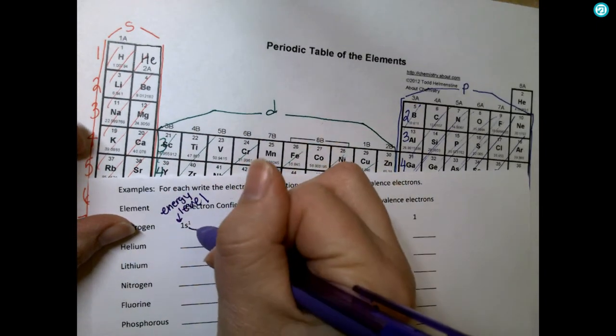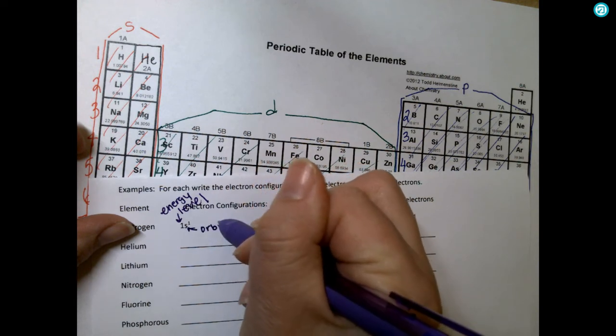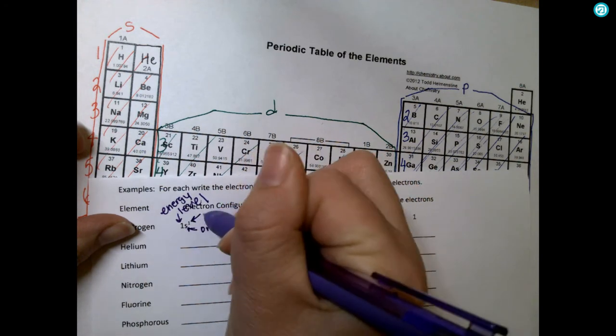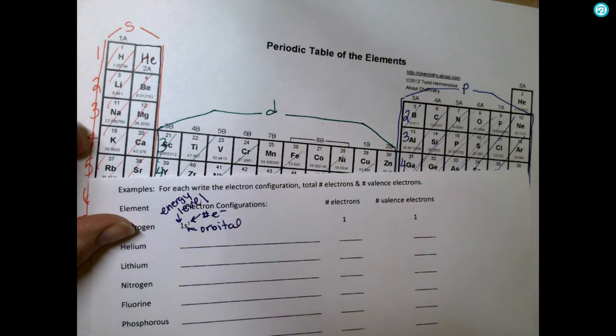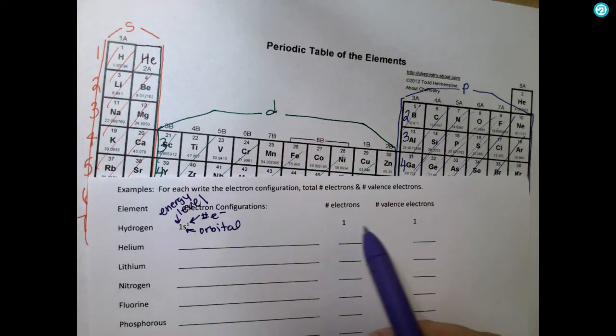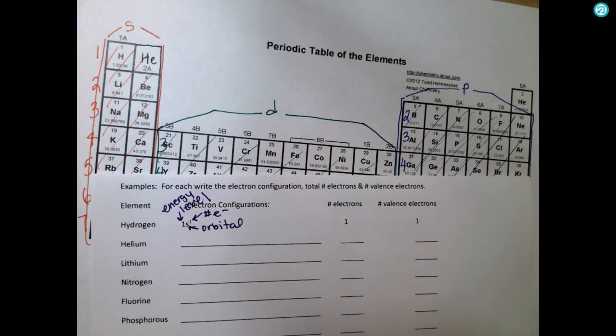My s is my orbital, and my exponent here is my number of electrons. So I have 1 electron, and then we'll talk about valence electrons in a little bit.